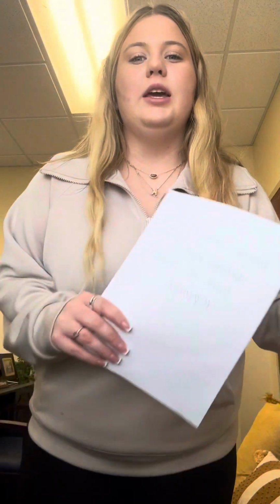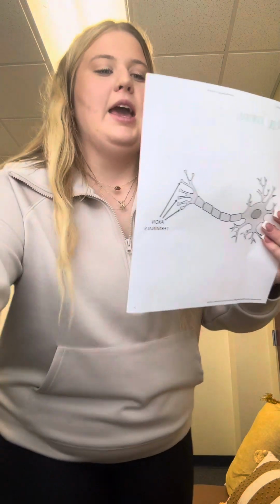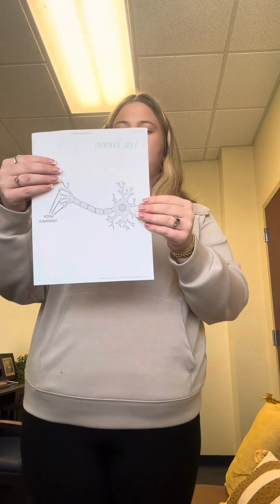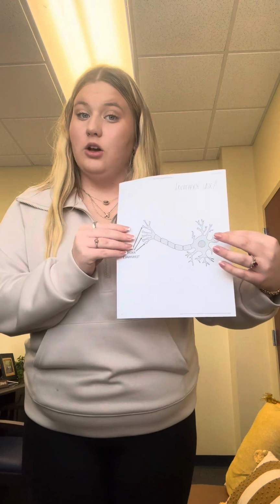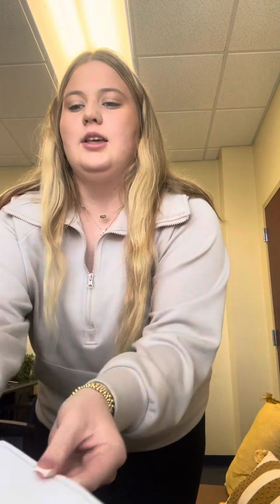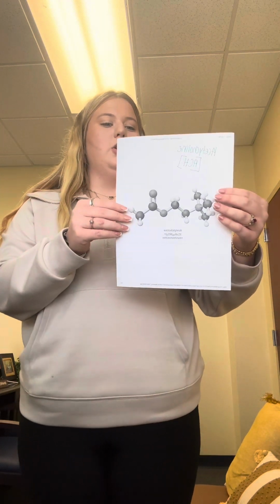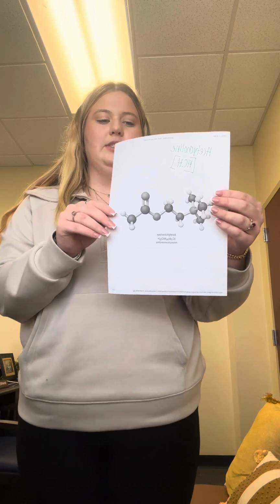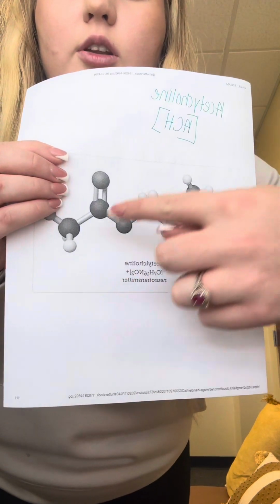All right, so I will be explaining the excitation contraction sequence. To start off, it's the axon terminal, and that is the end of an axon that releases neurotransmitters to transmit signals to the other cells. So it goes down and transmits. The second is ACh, a neurotransmitter, a chemical messenger that transmits signals between neurons and other bodies. So it goes to the different ones.